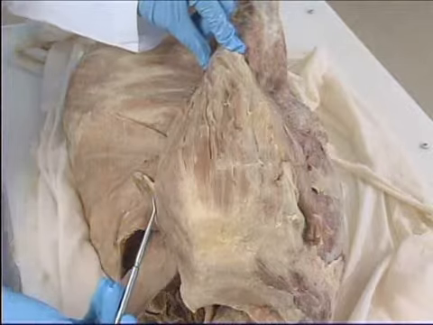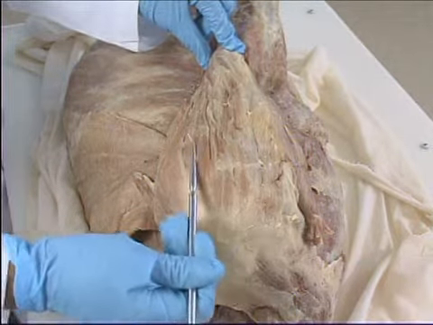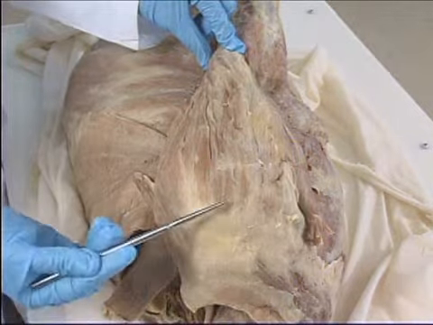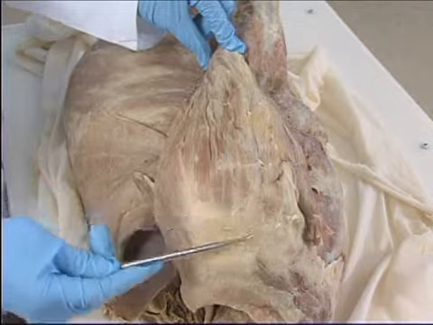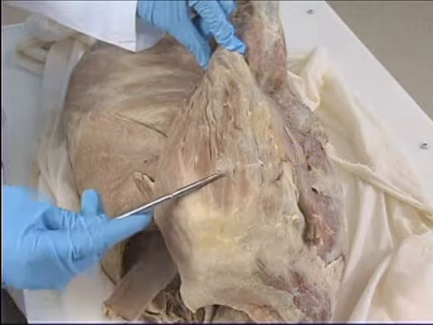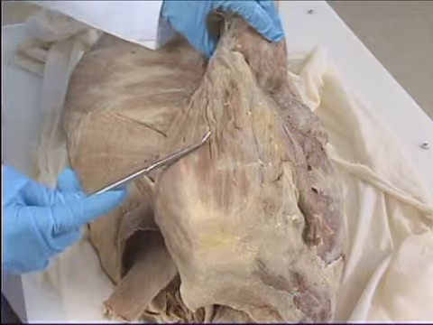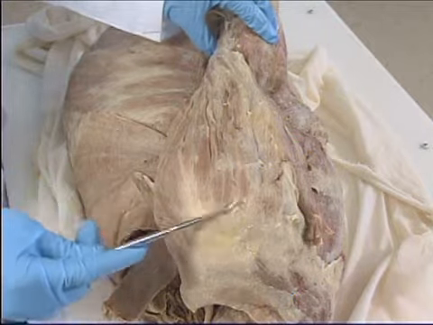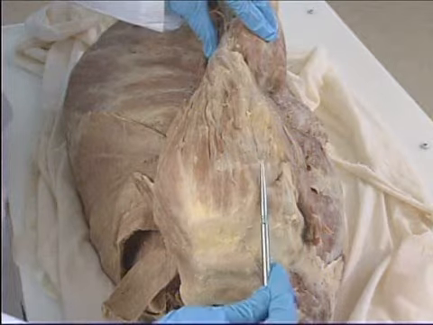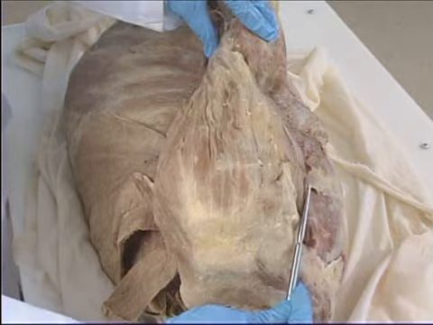Anterior fibers help in flexion. Middle fibers are the abductor of the shoulder joint. As you can see, these fibers are crossing this shoulder joint superiorly. Contraction of these fibers lifts the arm in abduction. The posterior fibers help in the extension of the arm at the shoulder joint.